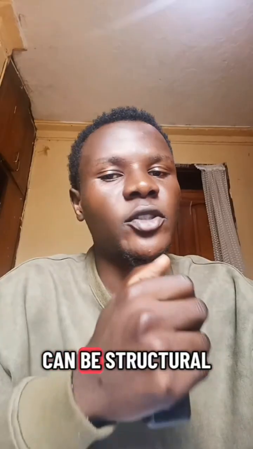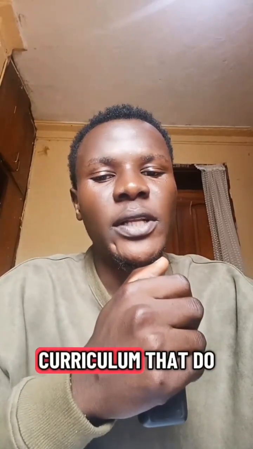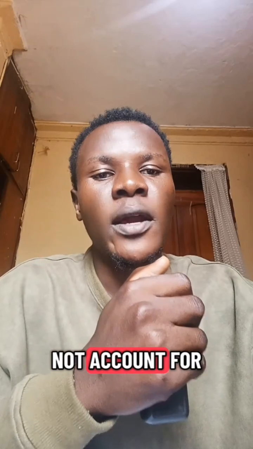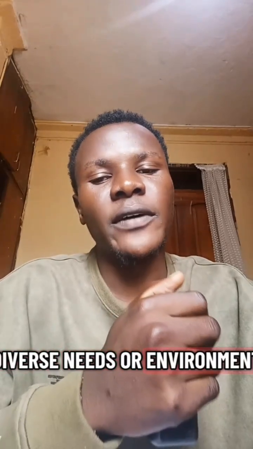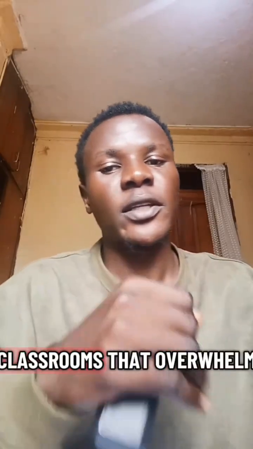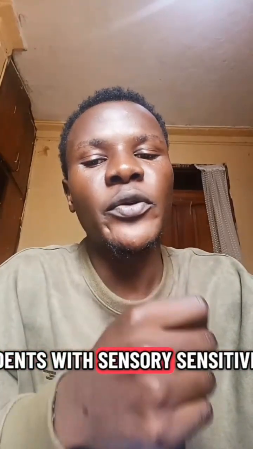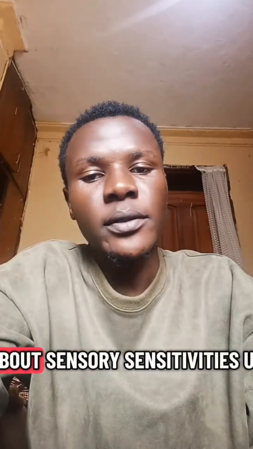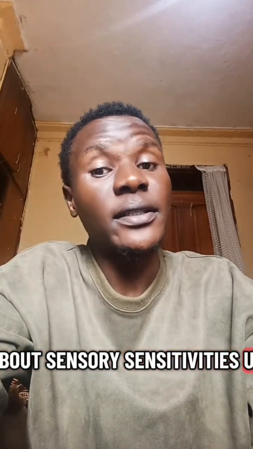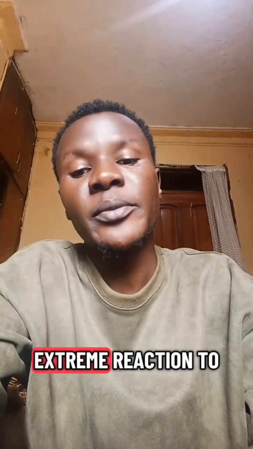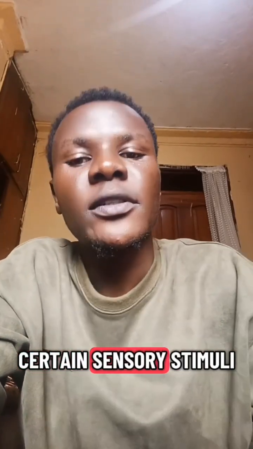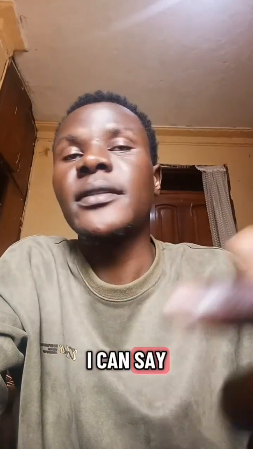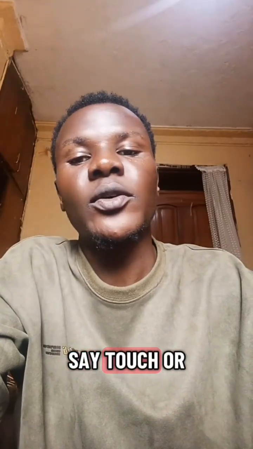These barriers can be structural, like rigid curricula that do not account for diverse needs, or environmental, such as noisy classrooms that overwhelm students with sensory sensitivities. When I talk about sensory sensitivities, I mean unusual or extreme reactions to certain sensory stimuli. For example, in this case, I can say light, sound, touch, or even smell.